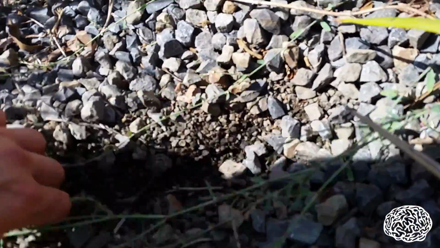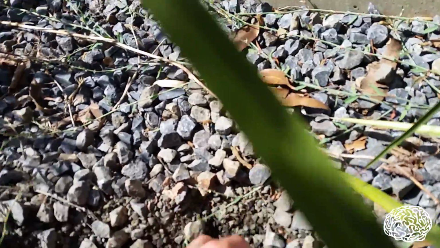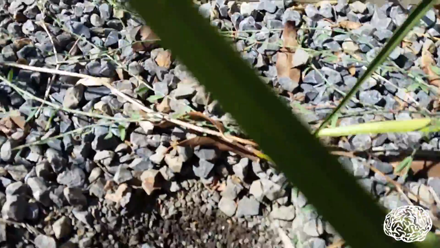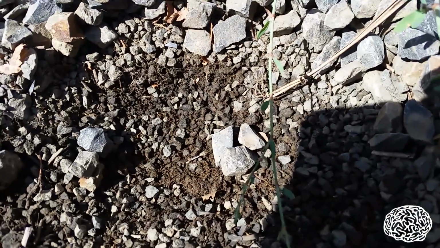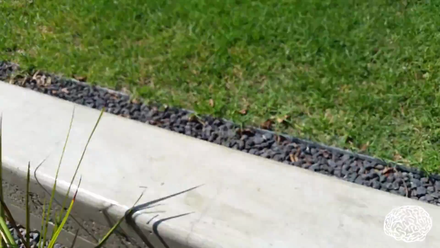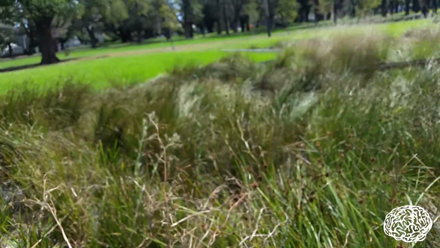I dig down just a little bit, get down into it. There's this finer gravel underneath, and it starts to get much cooler and much moister. It's good at keeping the moisture in.